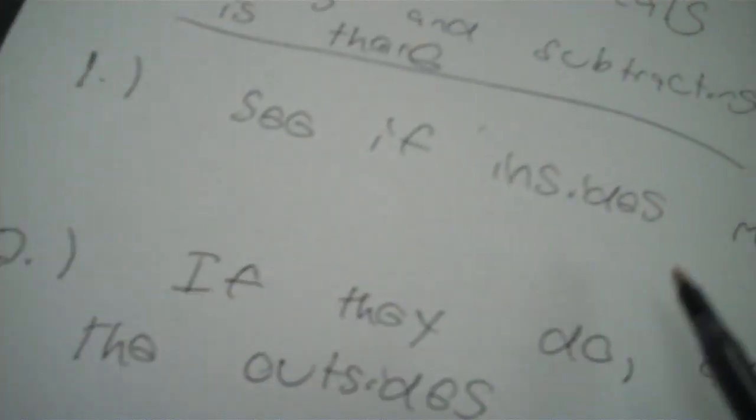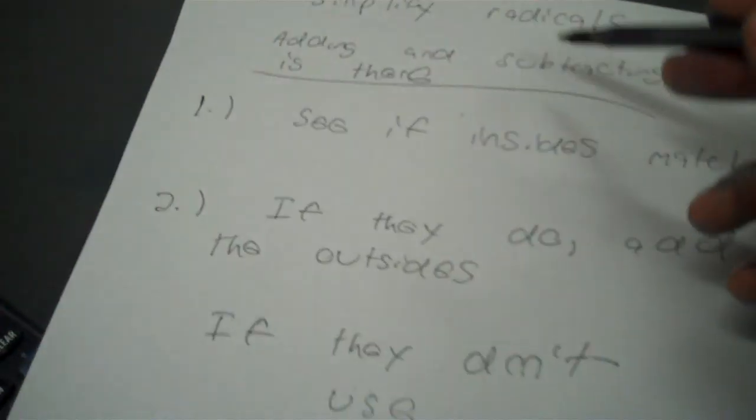And again, the insides match. Now you can do the math. 2 minus 3 is negative 1. So again, that sheet's key. Okay? No adding and subtracting makes for a longer process. When you have adding and subtracting, this is the way to go, except of course for the FOIL. Okay?